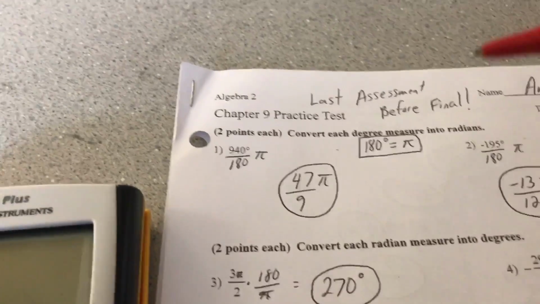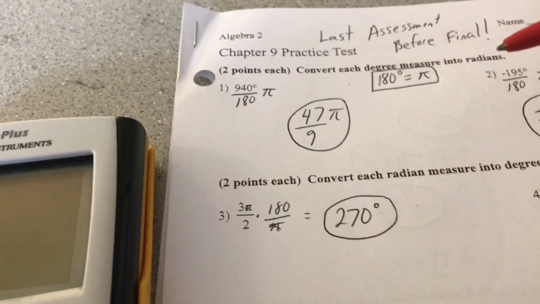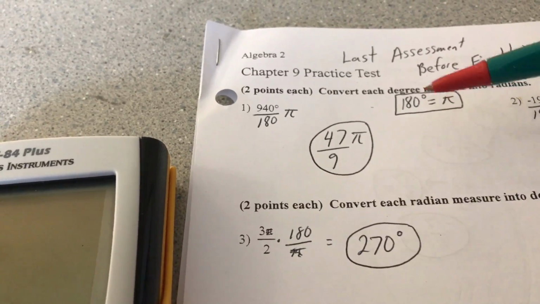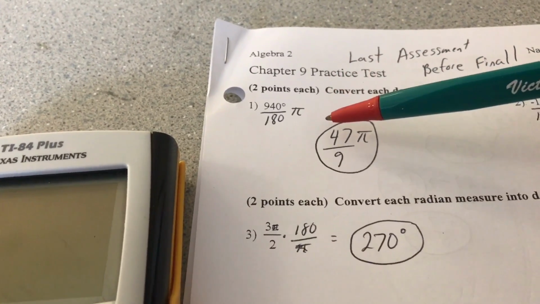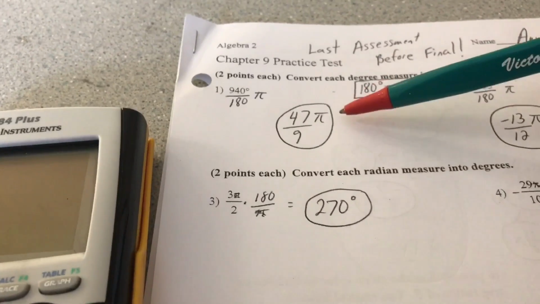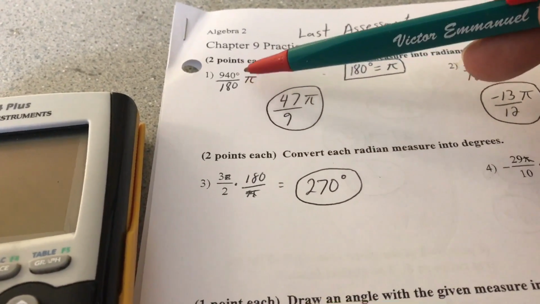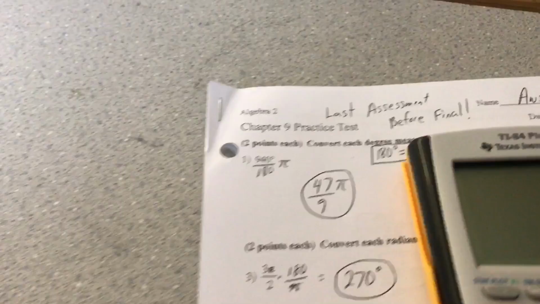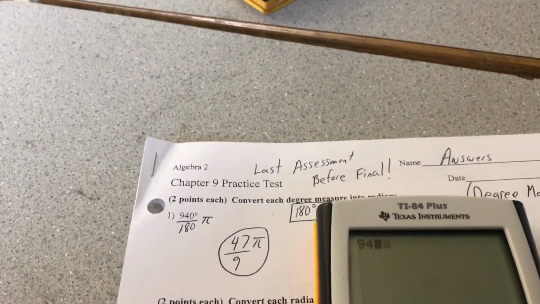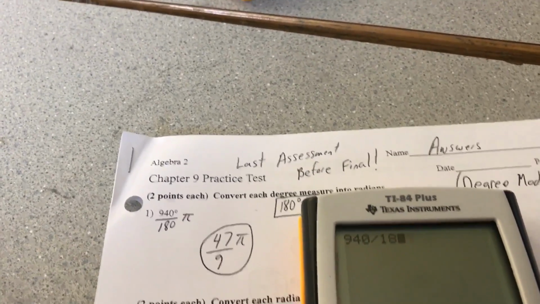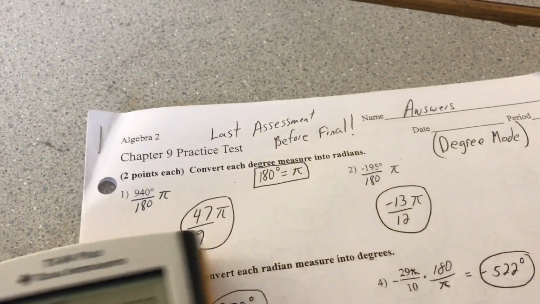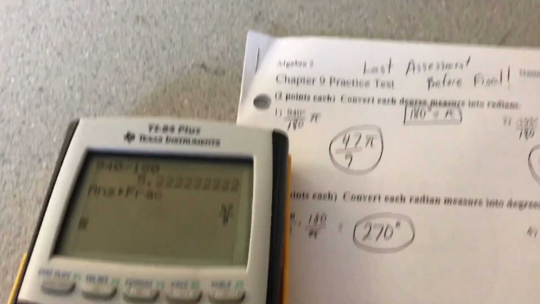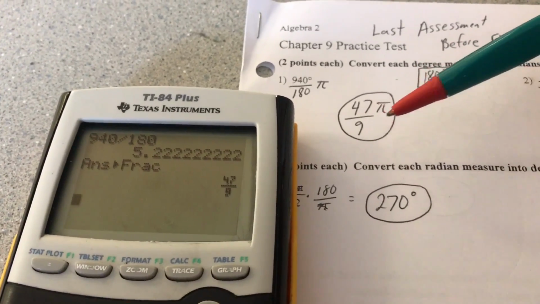Okay, the first part of this practice test, you're going to see we're converting from degrees to radians, radians to degrees. Very simple conversion. If you're given degrees, you just type in the degrees divided by 180, convert back to a fraction, and add the pi symbol. So 940 divided by 180, you can use your calculator. Divide the number of degrees I give you by 180, and then hit math, enter, enter. And then there's your fraction, and then you have to make sure you put the pi. So it's 47 pi over 9 radians.